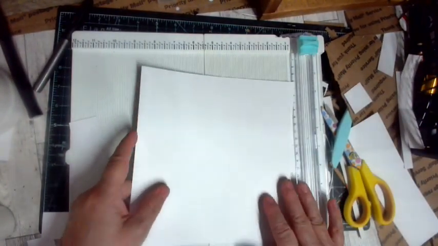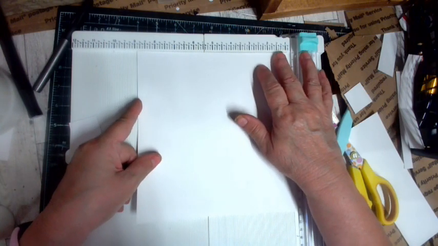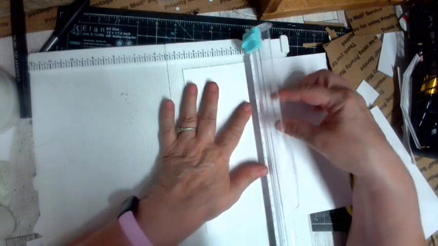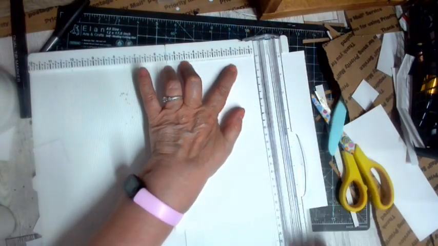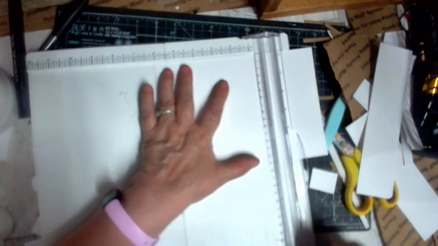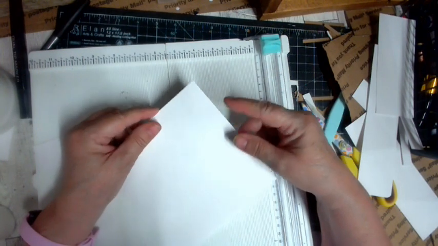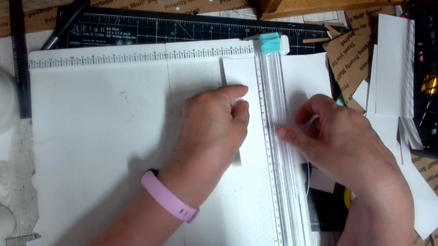Okay, so let's say this is our window and we've got, let's go 4x4. I think that'll make it easier for us. Or no, let's go 6x6. All right, so now we have 6x6. Okay, we want to score it at, let's go 2. Let's score it at 2 all the way around.